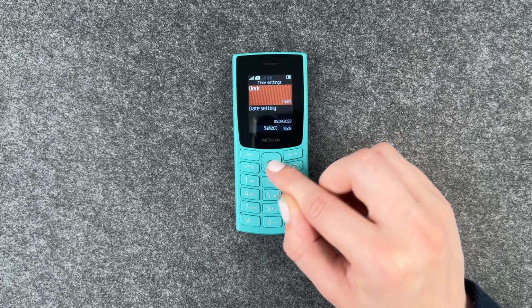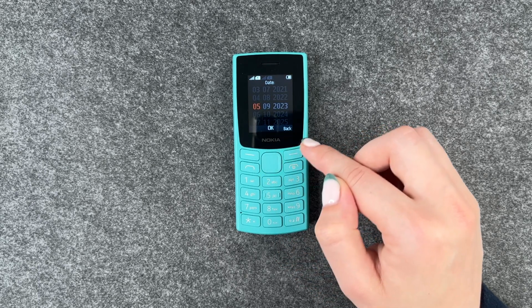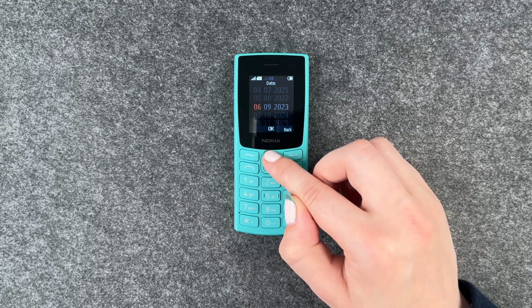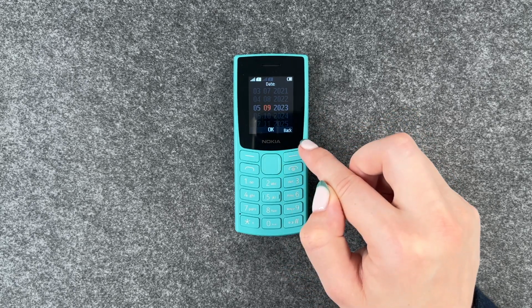We can go back, and here we can see the date settings. It's September the 5th 2023, so that's fine, but if you want to change that, just click up and down or to your right to change the month.